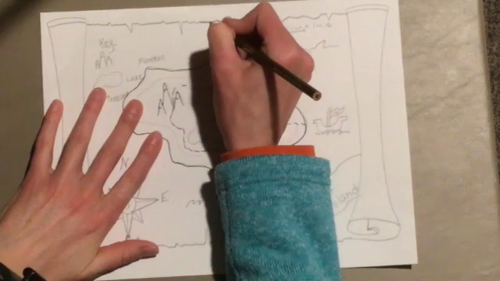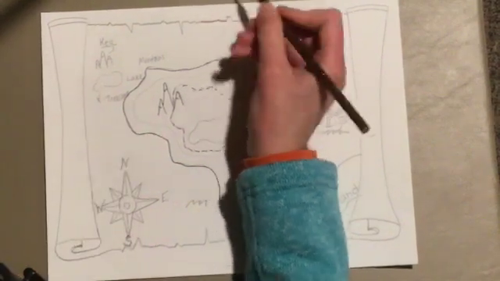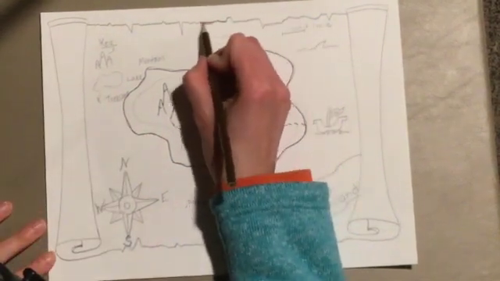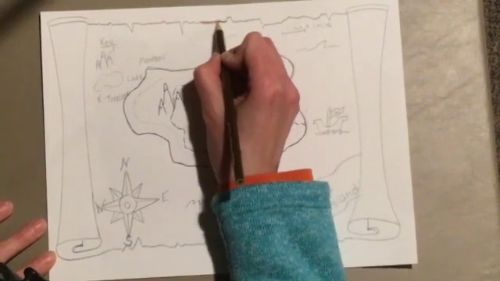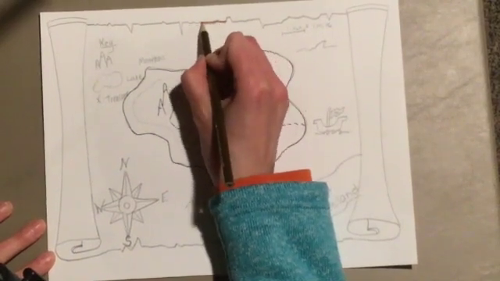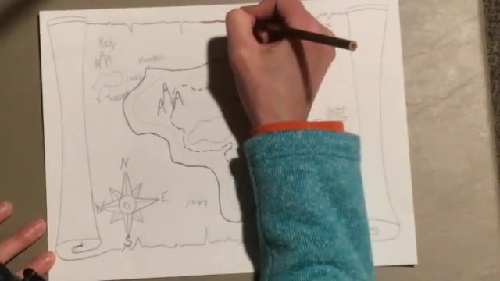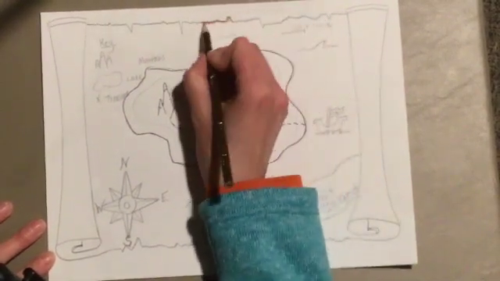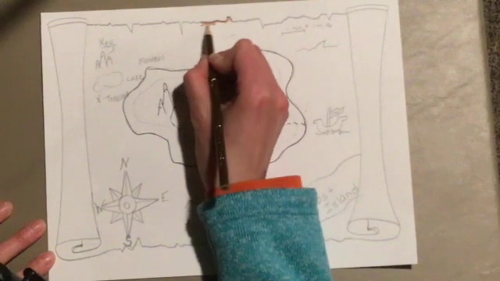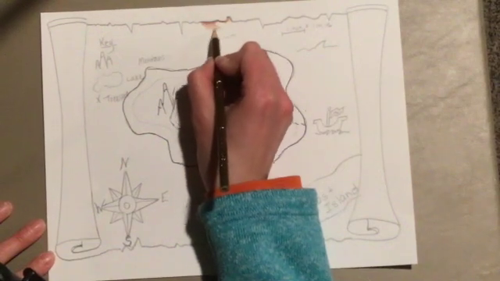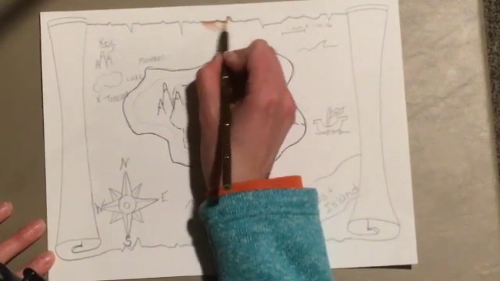I'm going to take a brown. You could use a black, you could use a gray, but I'm going to go really dark along the outside edge of my map, like this, and then fade it out so that it's gradually getting lighter and lighter.